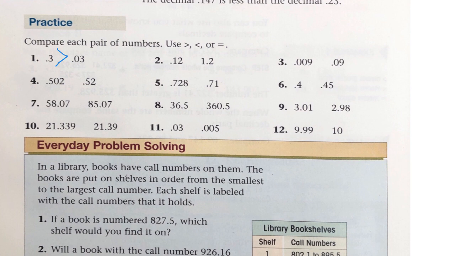Number 2, 12/100 is less than 1 2/10. For number 3, we could add a 0 at the end to compare to the same place value. 9 thousandths is less than 90 thousandths.